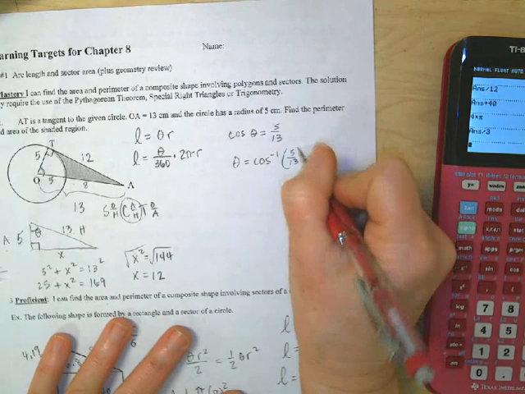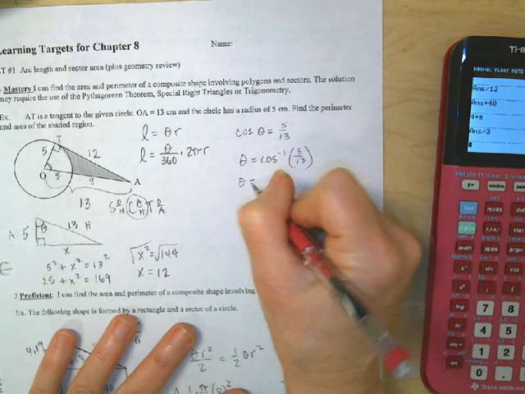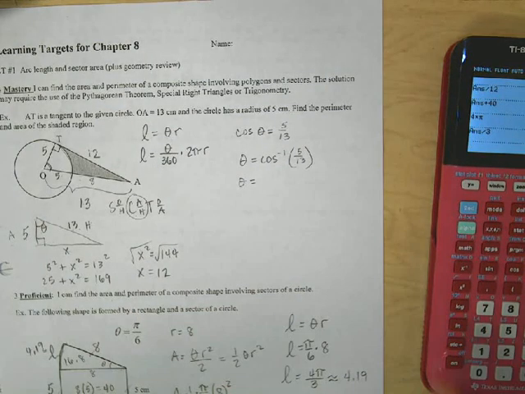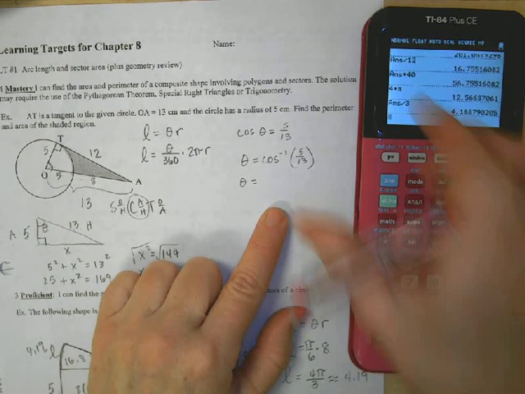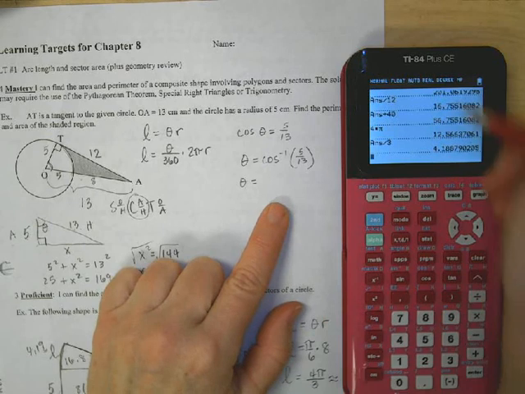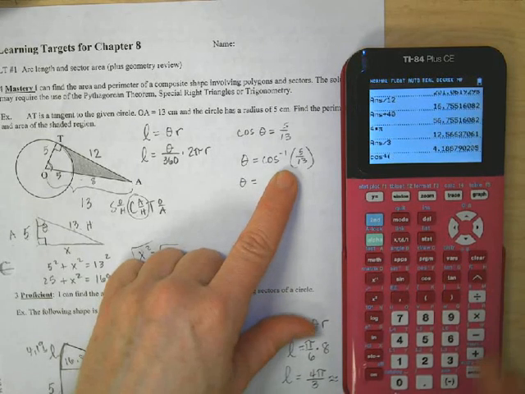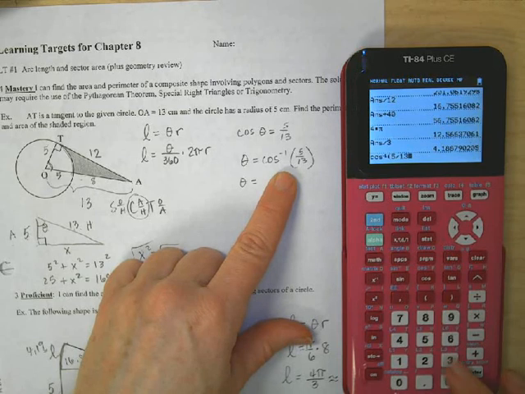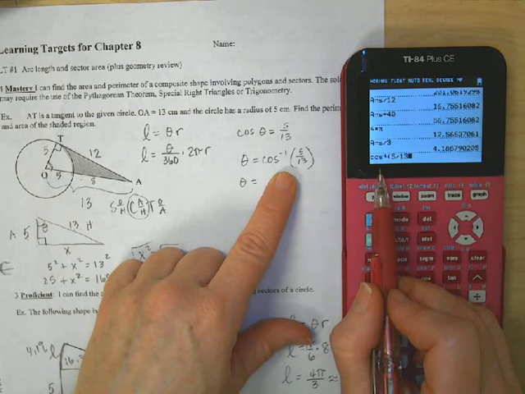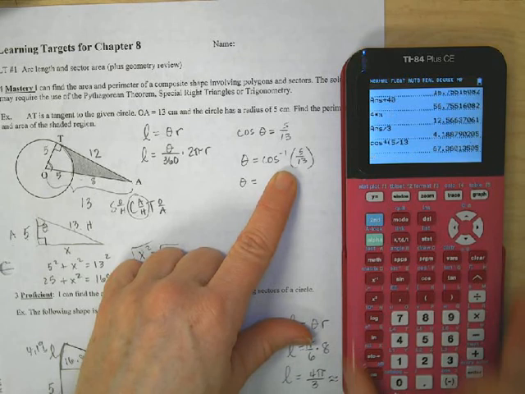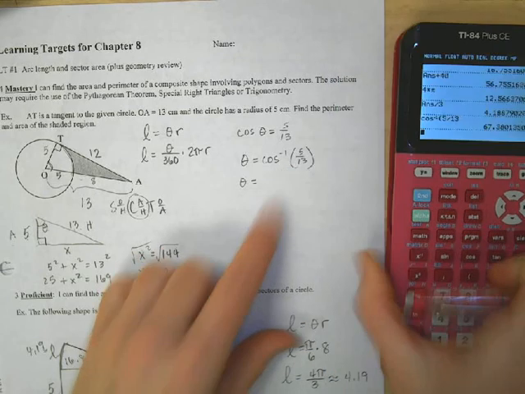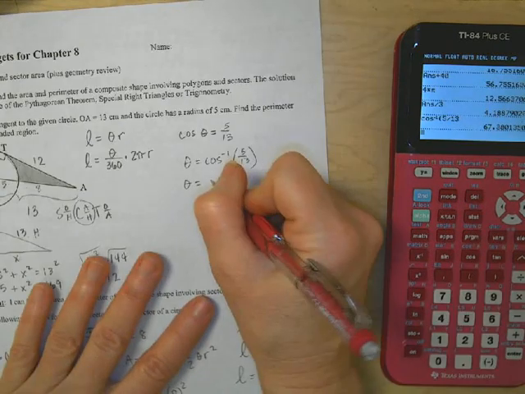So I'm going to put that into my calculator. Now this is where you could get the answer in radians, or in degrees, depending on what mode you're in. I'm in degrees, so I'm going to get my answer in degrees. So 5 divided by 13. Notice I did cosine inverse, okay? And I get 67.38. I'm going to keep a bunch of digits because I'm not ready to round off yet.